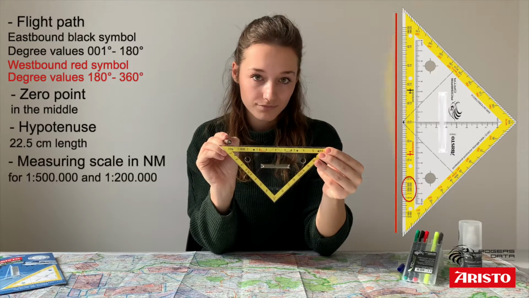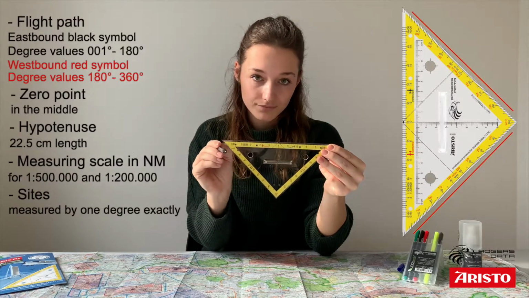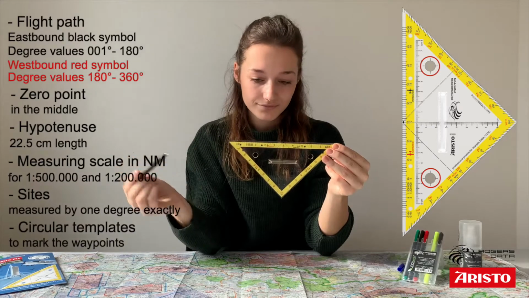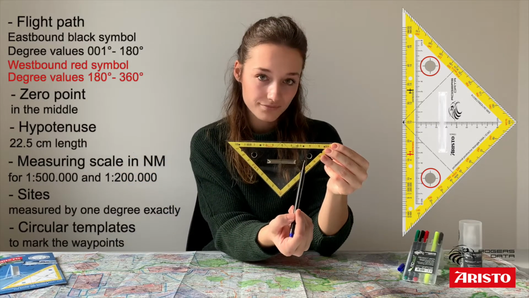A measuring scale in nautical miles for scales 1 to 500,000 and 1 to 200,000. On the sides, the courses can be measured accurately by 1 degree exactly. To mark the waypoints, you can use two circular templates, which can be used by left and right-handed people.